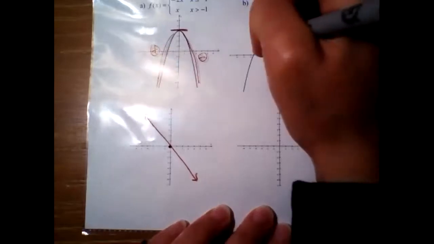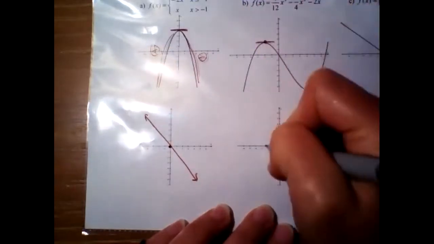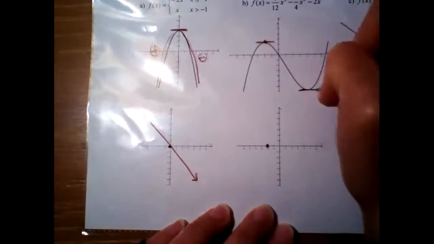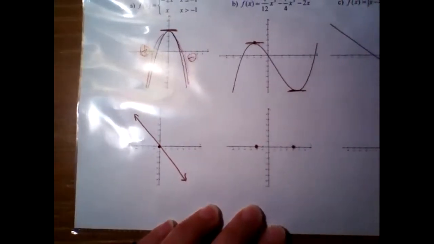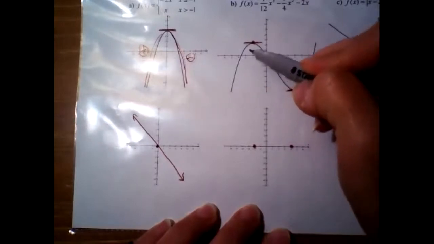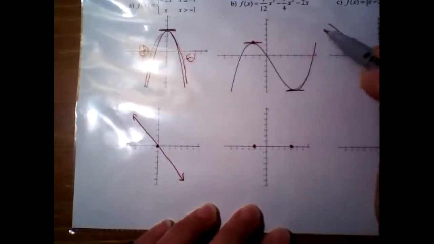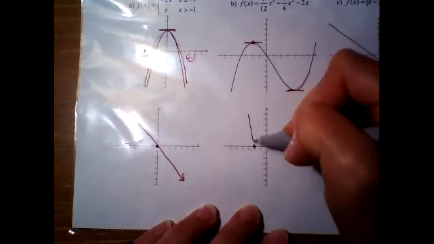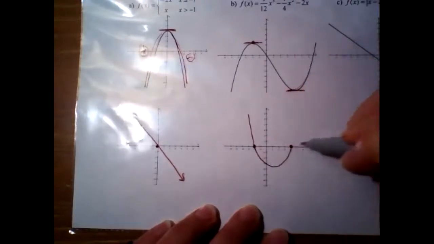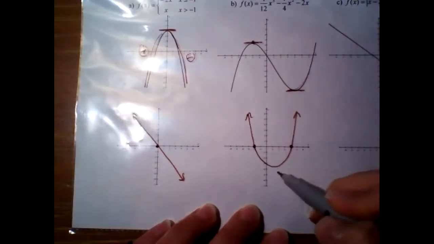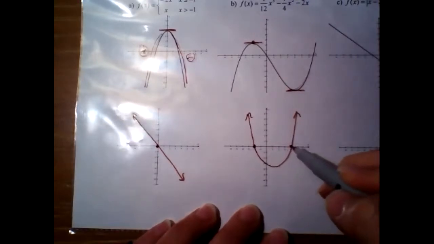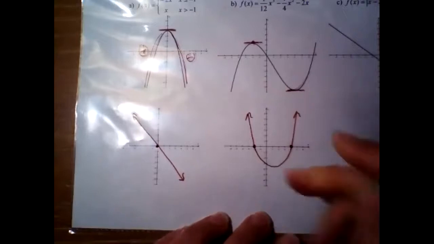This one is going to have critical points at -2 and at 4. And we would want to be above, below, above. So above the x-axis, then below, and then above. And again, I don't know how far down this goes. The only particular points we got are the critical points. The rest of it is good enough.